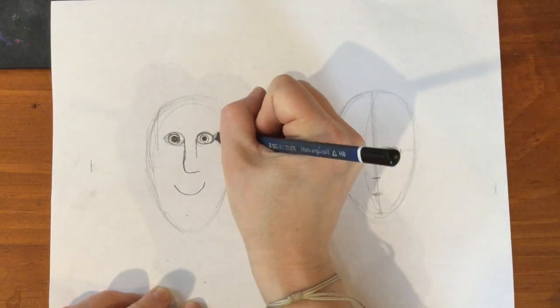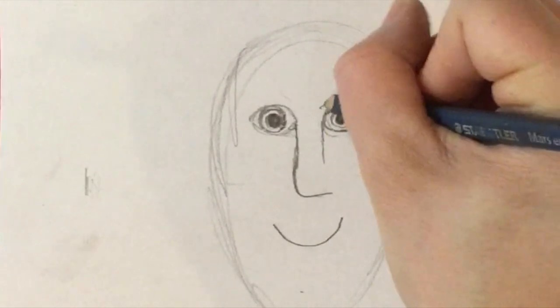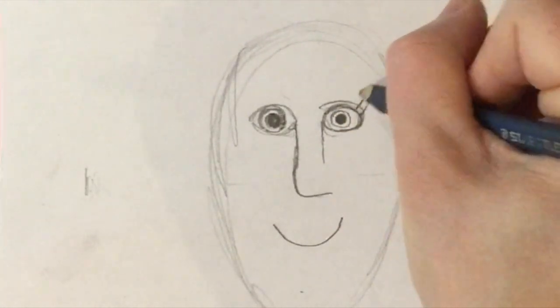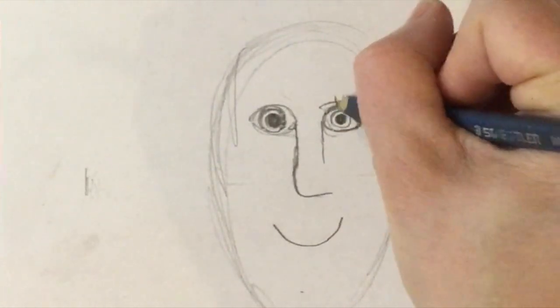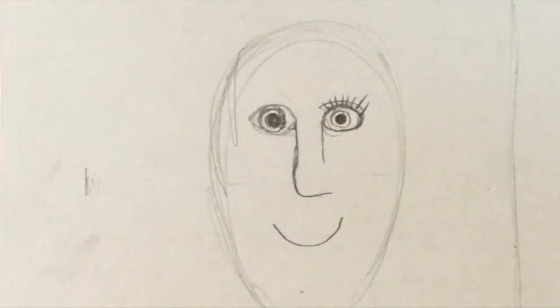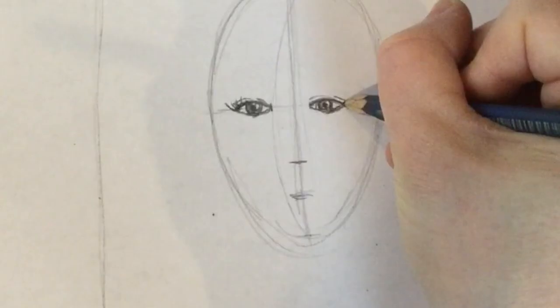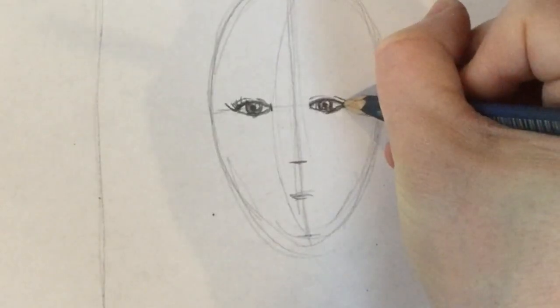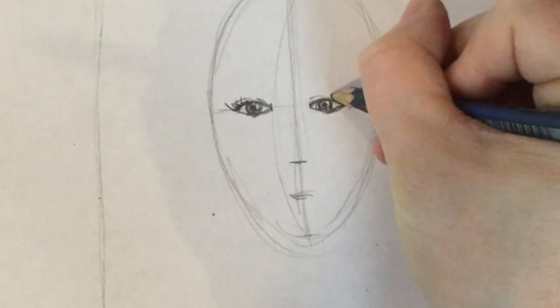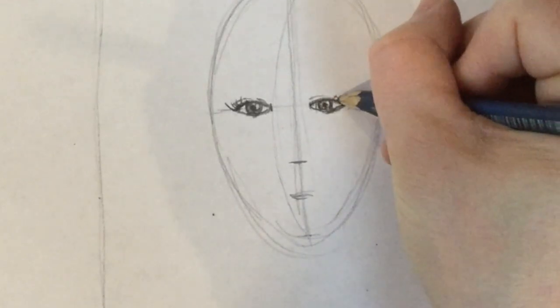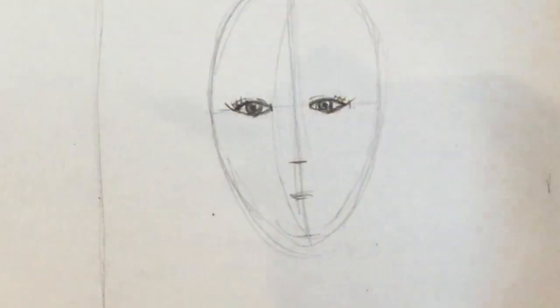So I'll show you over here what that would look like. If I did eyelashes going all the way across, you really just want them from the corner of the eyes to like the middle point.